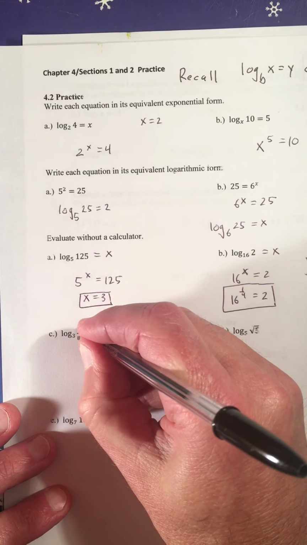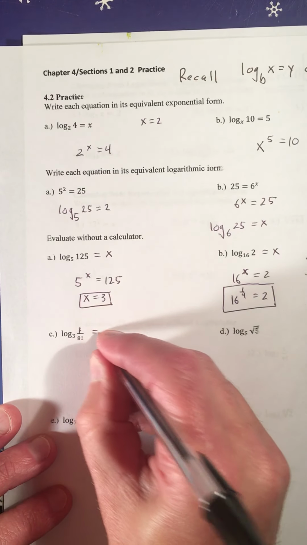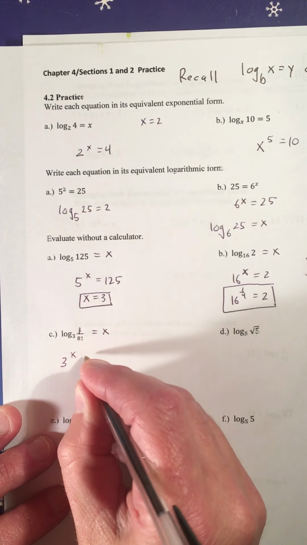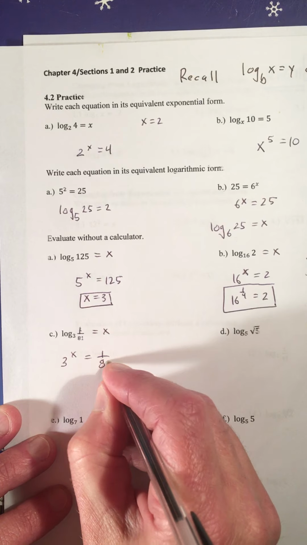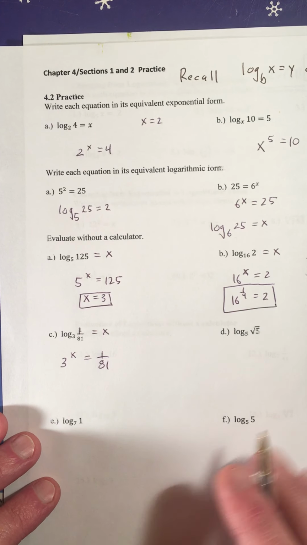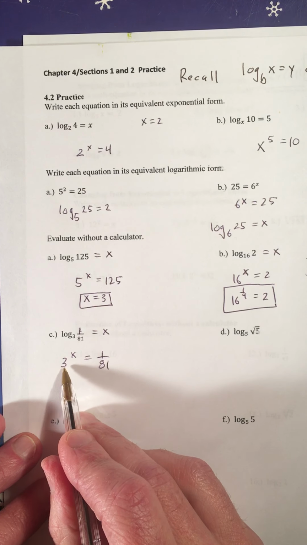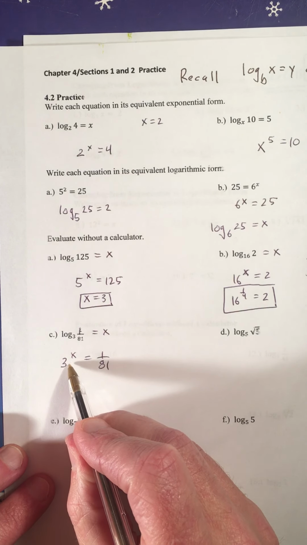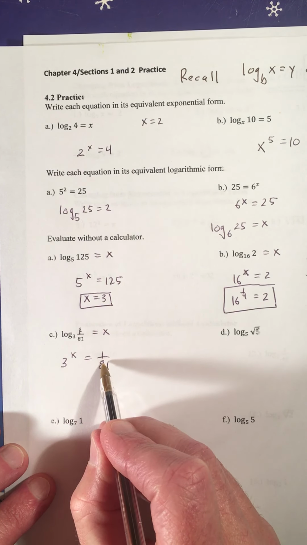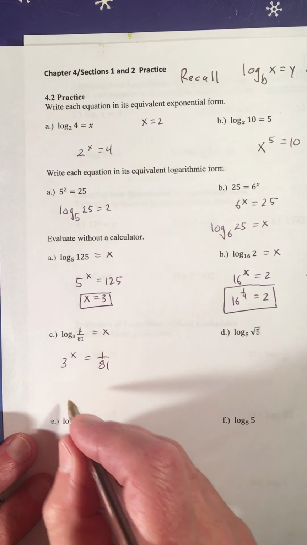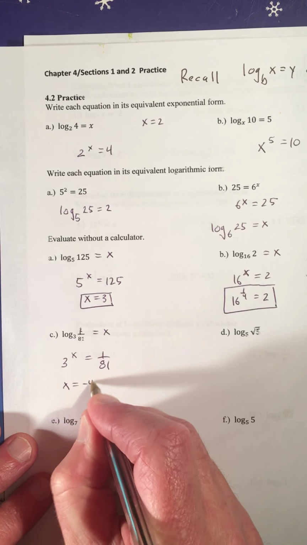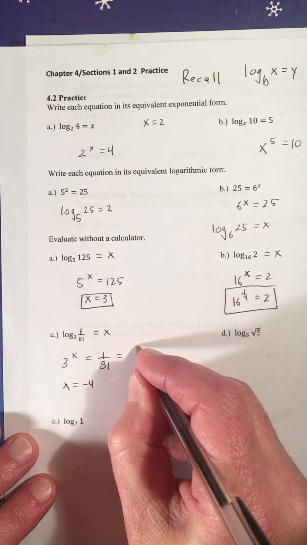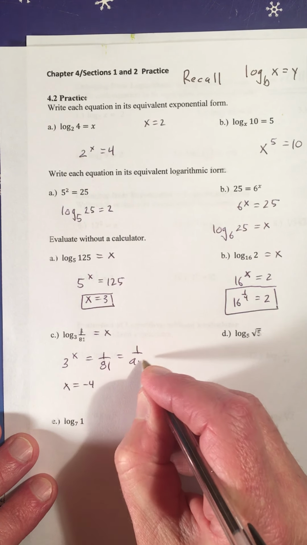Over here, this says log base 3 of 1 over 81 equals x. So we say 3 to what power is equal to 1 over 81. So most of you can see that 3 times 3 is 9, times 3 is 27, times 3 again. So 3 to the 4th would be 81. How do I get 1 over 81? That's x equals -4. Now, a way you could do this easier is you say 1 over 81 is 1 over 9 times 9.